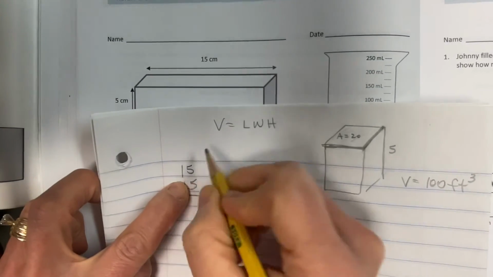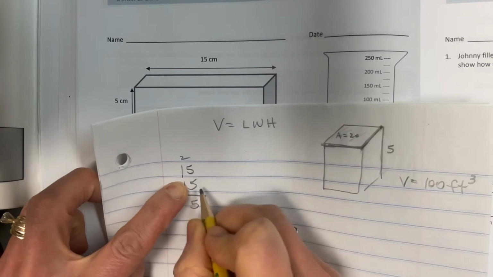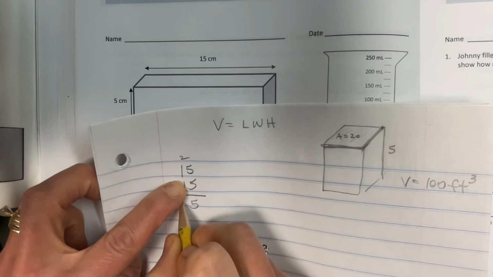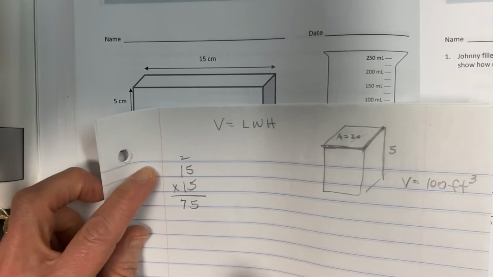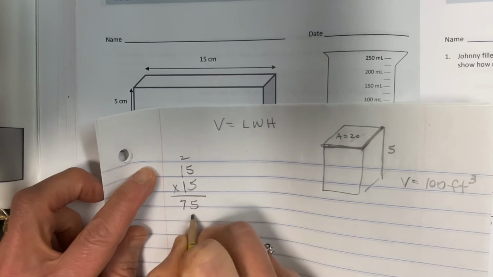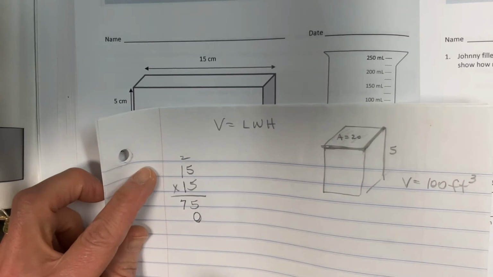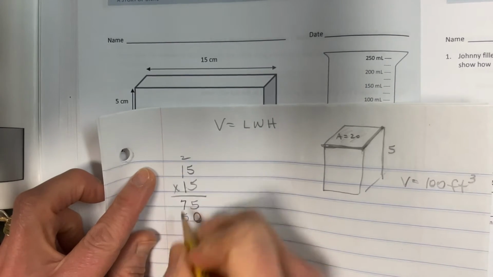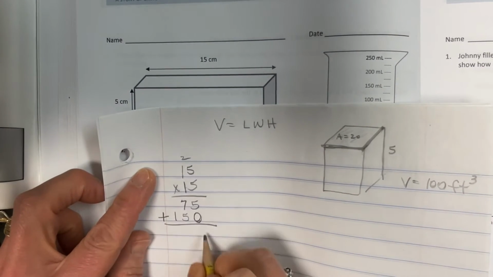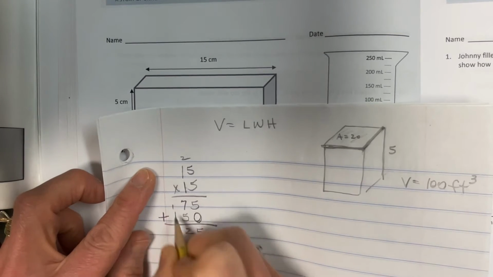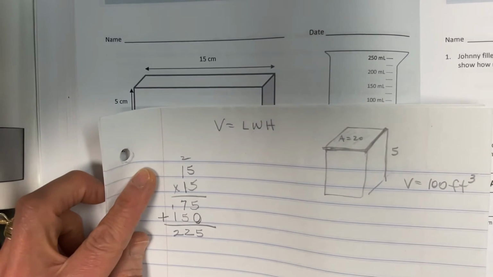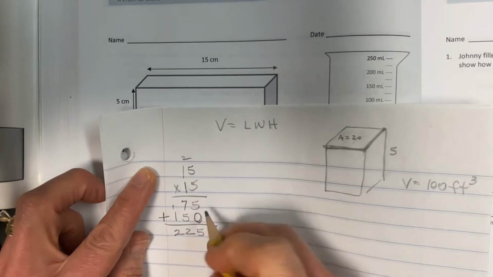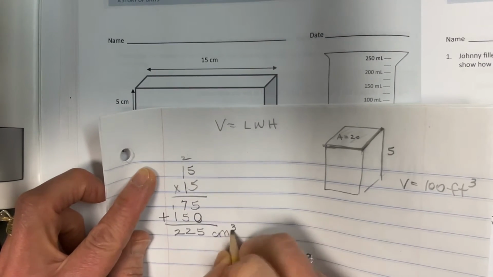So 5 times 5 is 25. 5 times 1 is 5, plus 2 is 7. Okay, then I bump over and multiply with my 1, which is a 10, so I have to put a 0 placeholder. 1 times 5 is 5. 1 times 1 is 1. And then add them together and get 225, and it was centimeters, so it would be centimeters cubed.